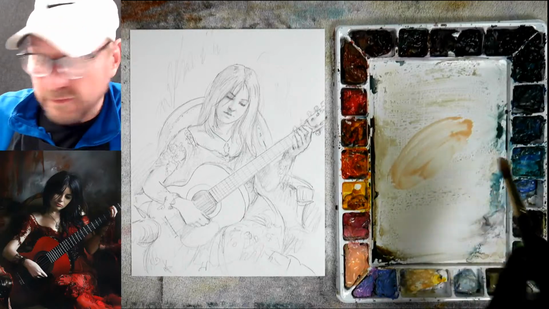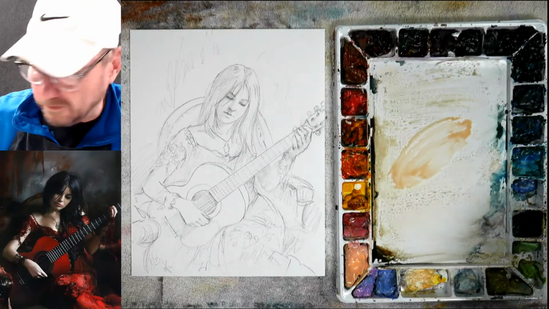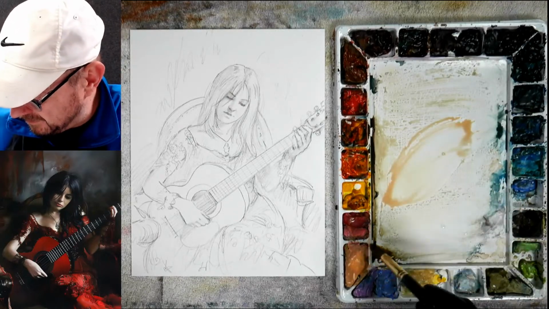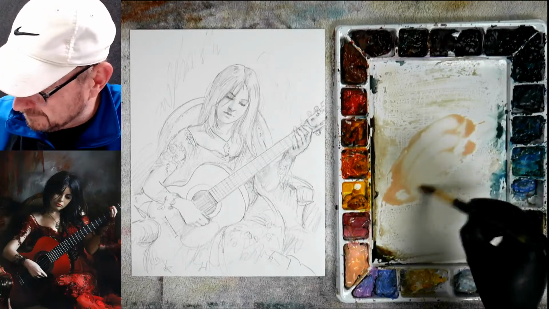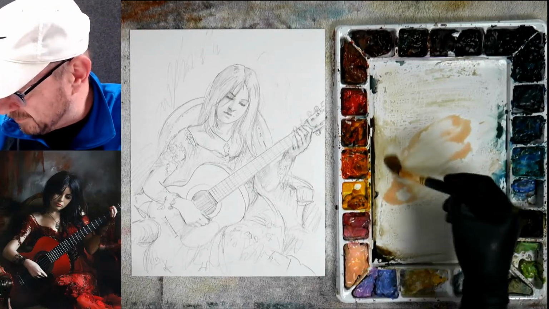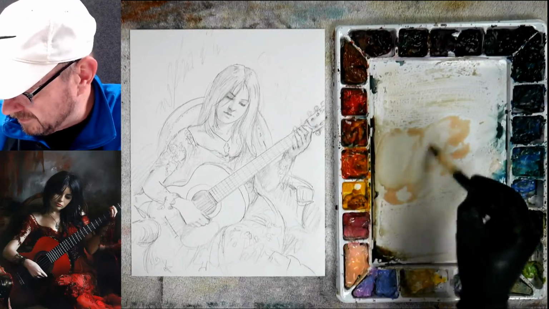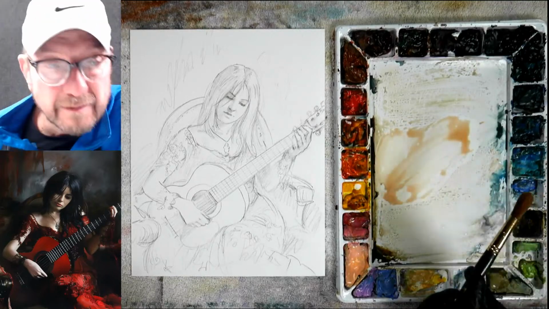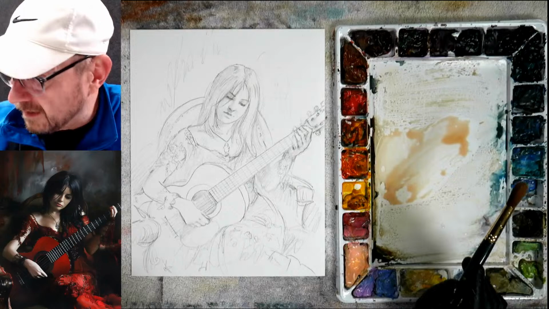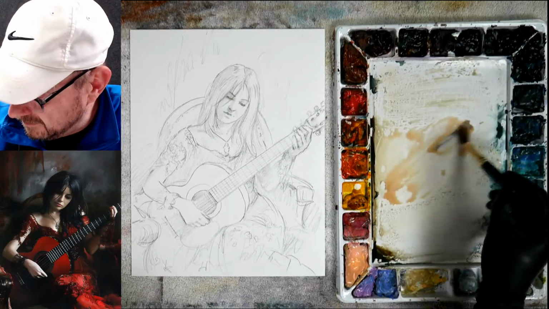And let's see. So I want to go with a creamy color, like a dirty pink. And so what could I mix to make a dirty pink? I can mix a little bit of brown, orange in there. Maybe a little bit of black. Maybe just put a little black into there. Dull it down.